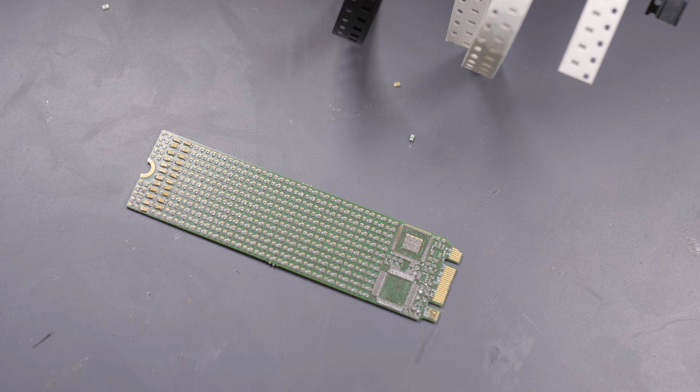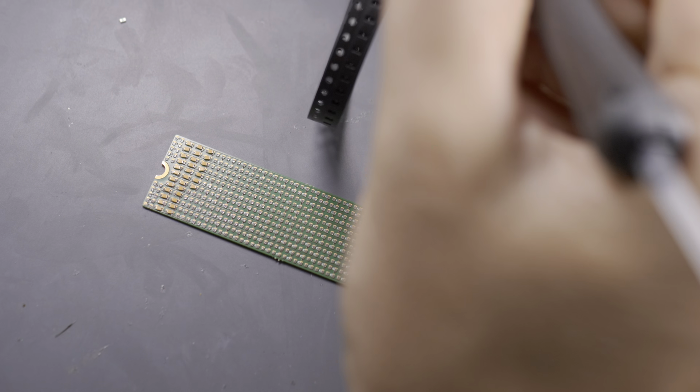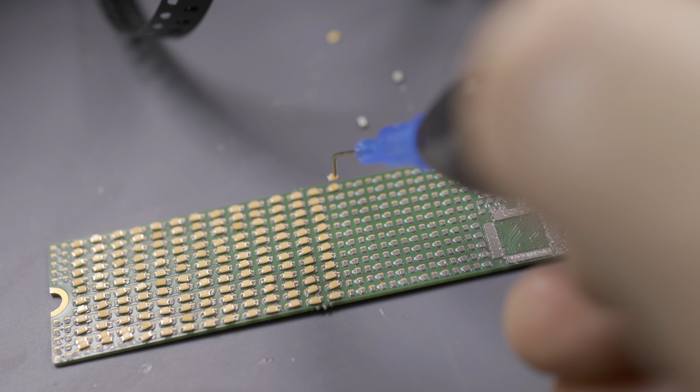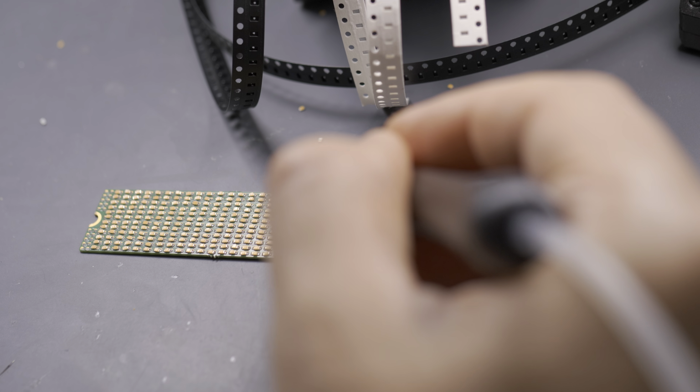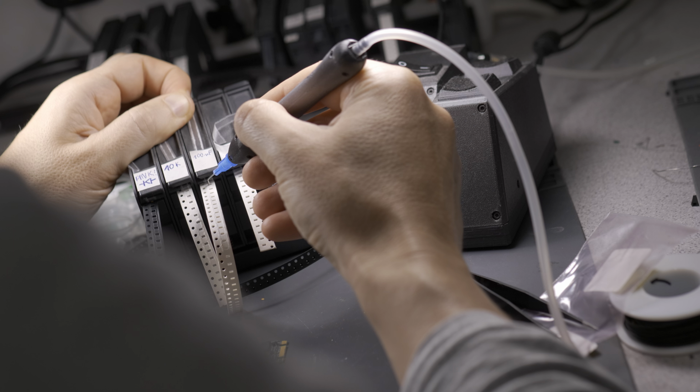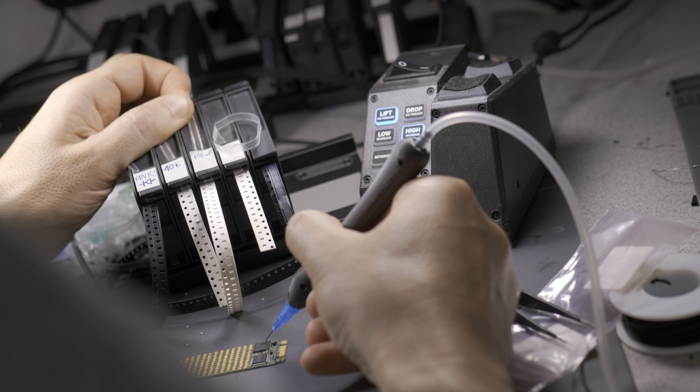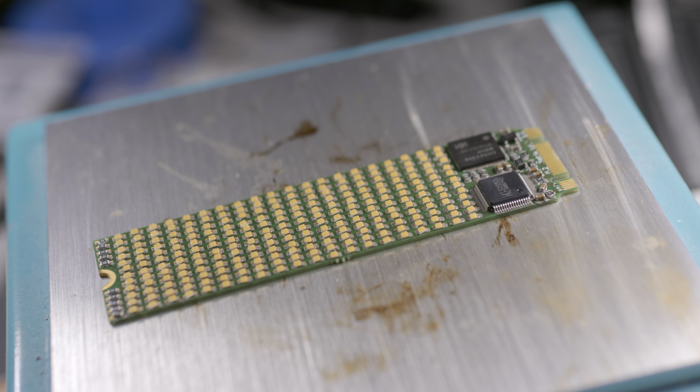I would go mental trying to do this all with tweezers, as the LEDs need to be oriented correctly. Picking them directly from the tape in the part magazines makes this actually relaxing. Check out the link to the pump and the magazines in the description. Now that it's completed, it only needed a reflow.